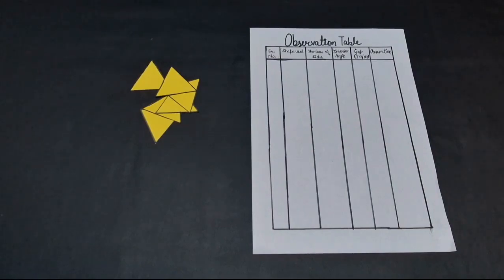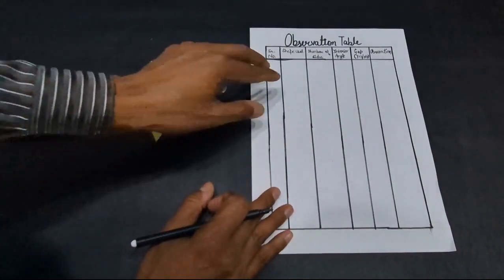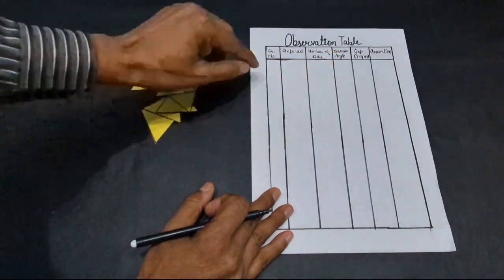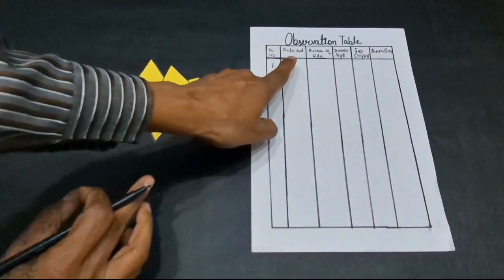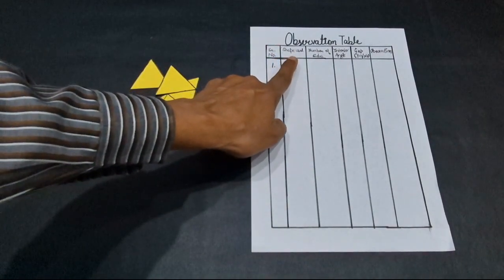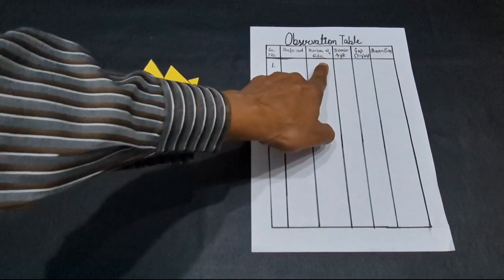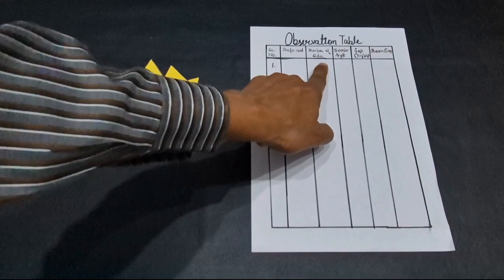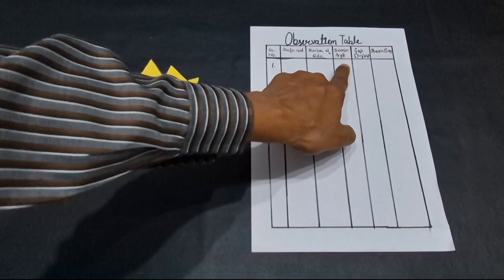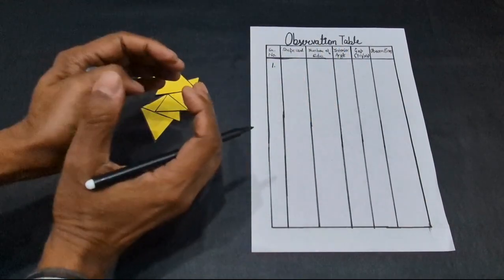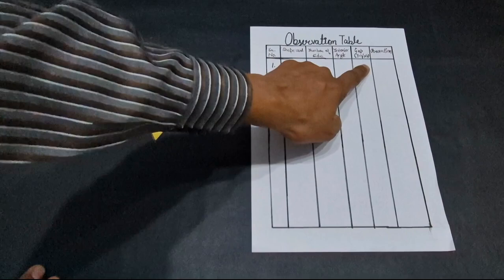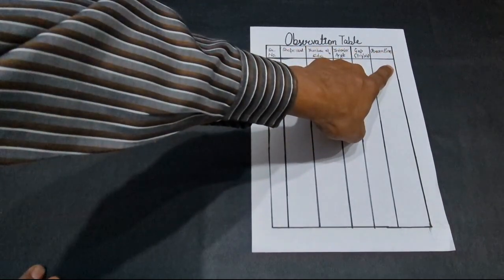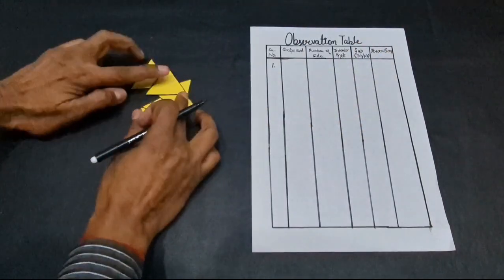To perform this activity on tessellations, as you can see in the observation table, we have serial number 1, in which we will be using a particular shape. We will be finding how many sides are there in that particular shape, and then what is the measure of each interior angle, and when you arrange them at a junction, will there be any gap left or not, and what is the observation. So let's take the first shape.